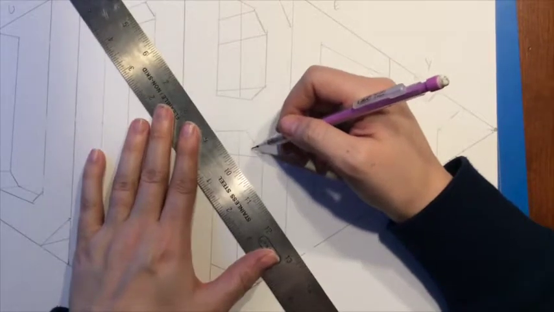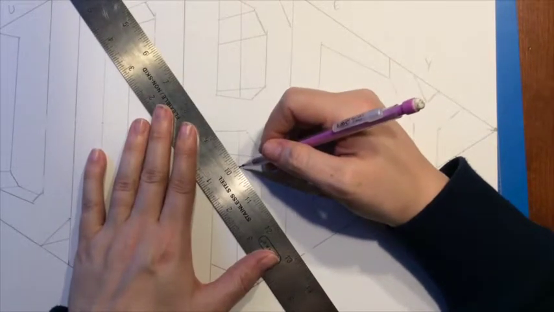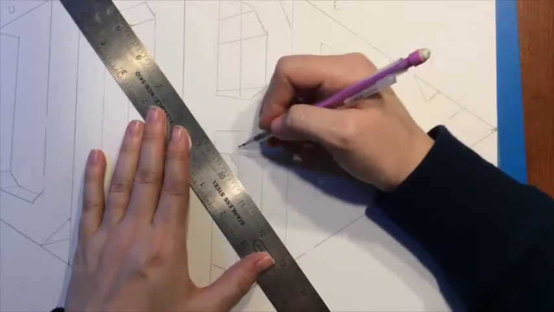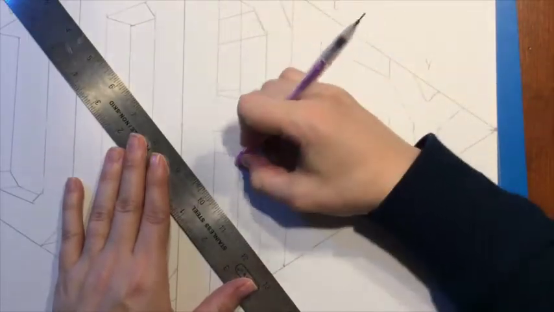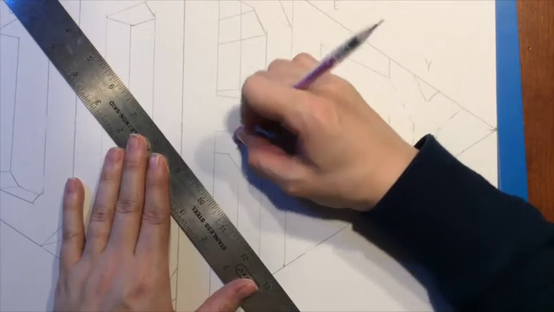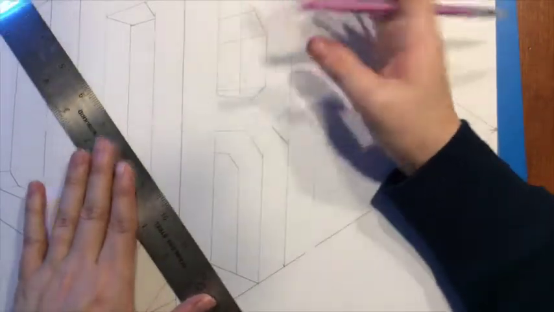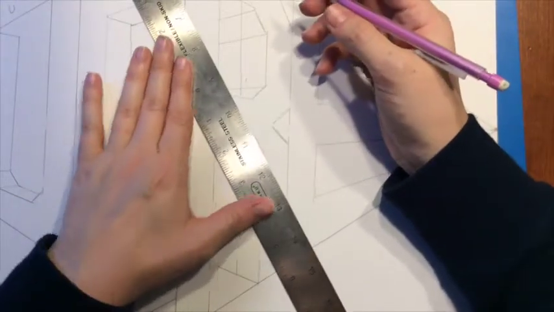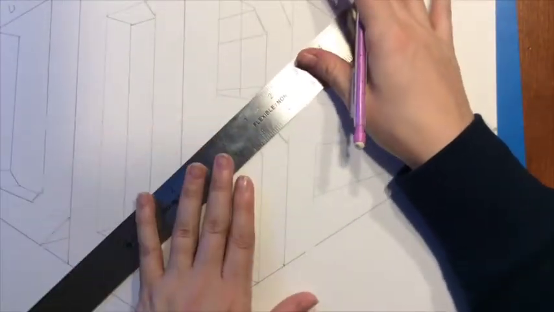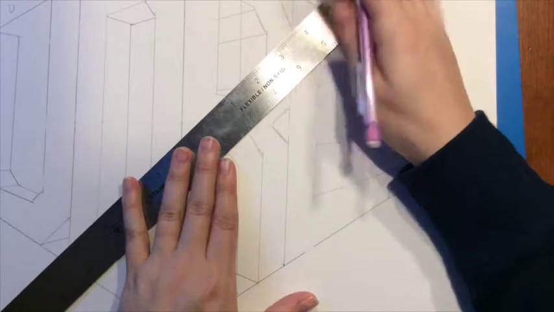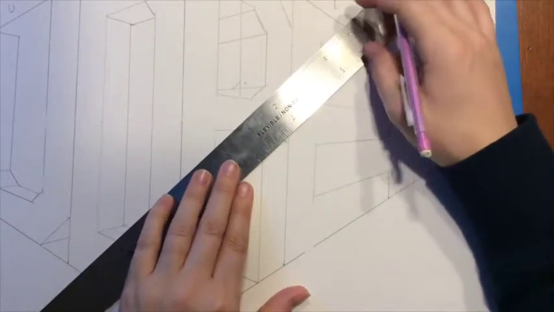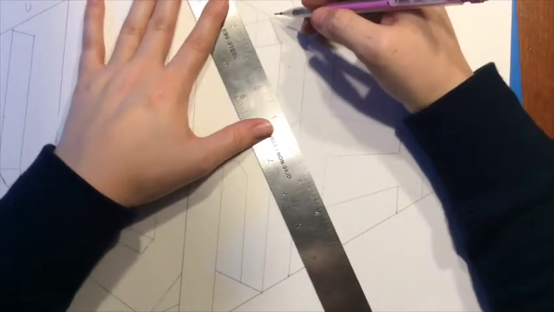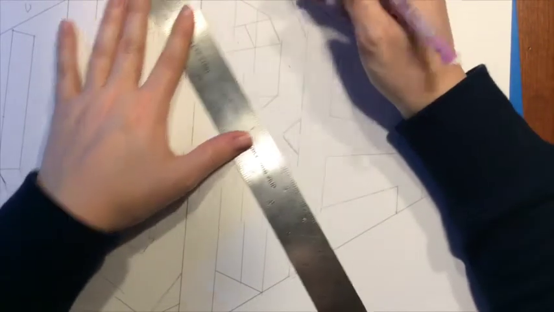So here I'm going to bring this out, add my parallel line here. So there we're seeing the inside dimension of the R. Here I take my parallel line, connect it there. Here I take my parallel line, connect it there.